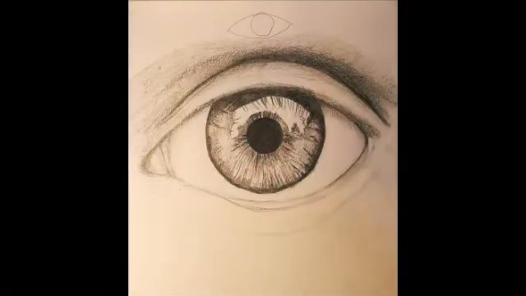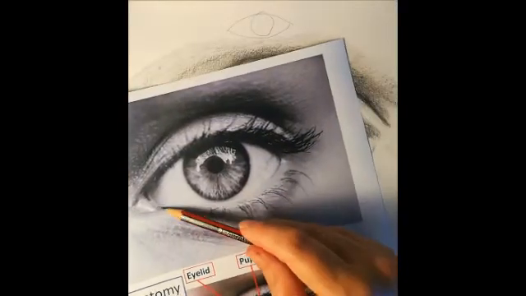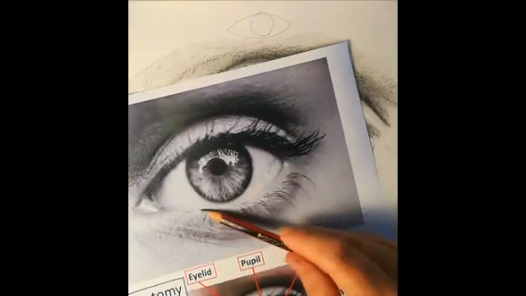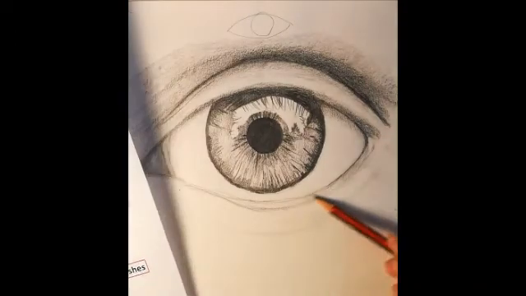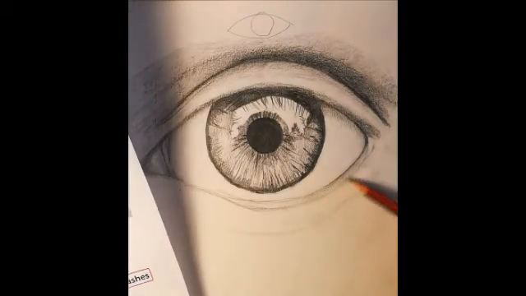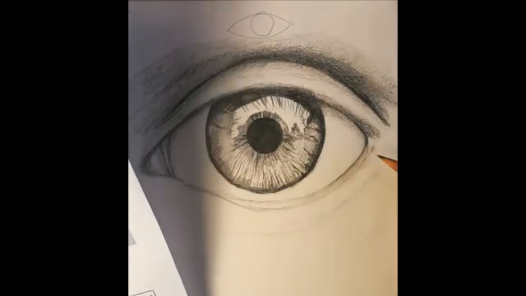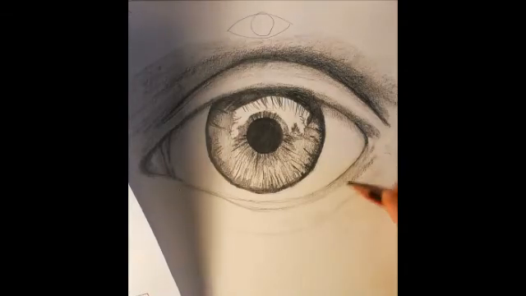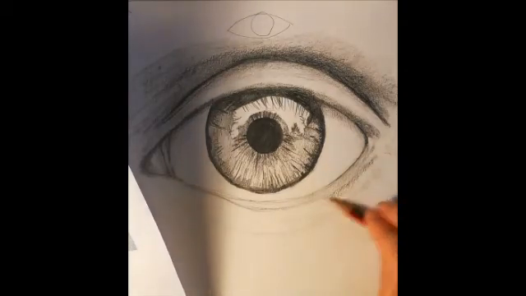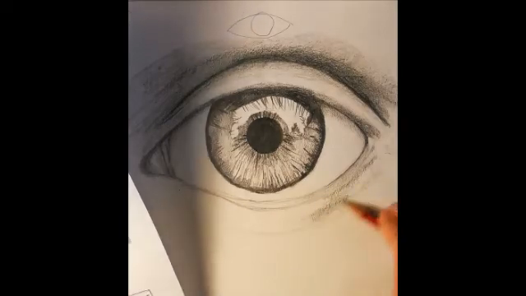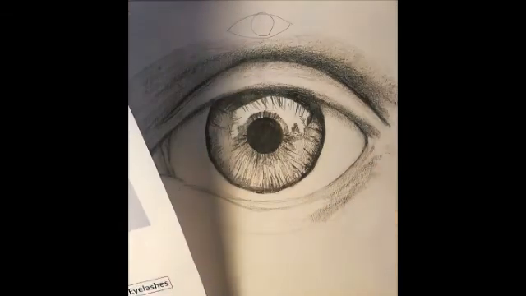So the next thing I'm going to work on is this area down here. The first thing is I need to look really carefully at this part just below the eye. I just need to really gently add a bit of tone over this side. And then underneath that line, I need to start to make it a little bit darker. Need to leave a gap. Might go back with a rubber actually after I've done this.